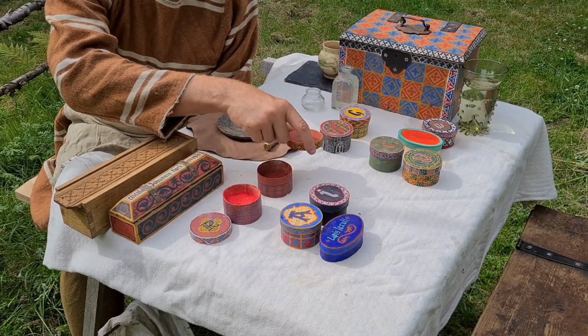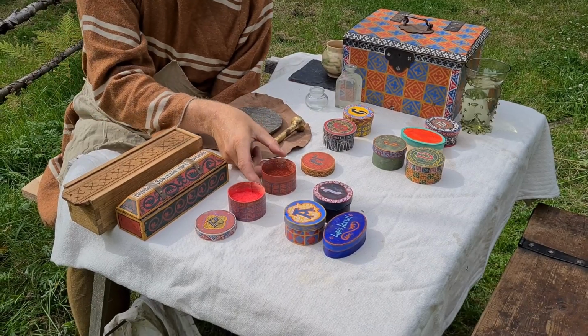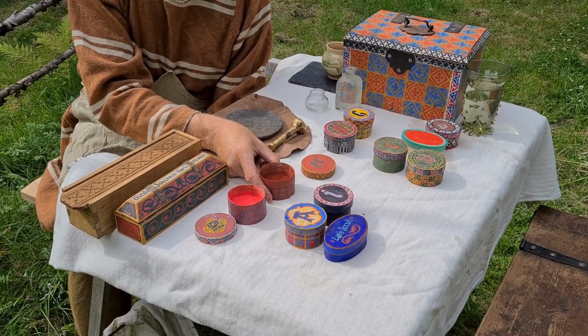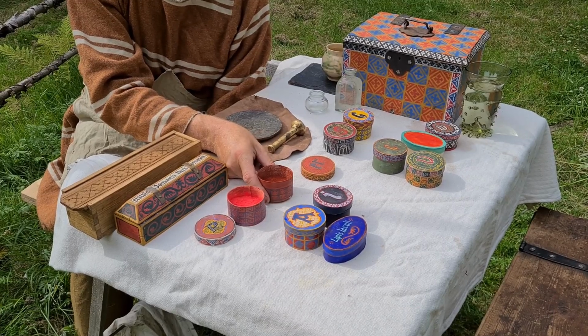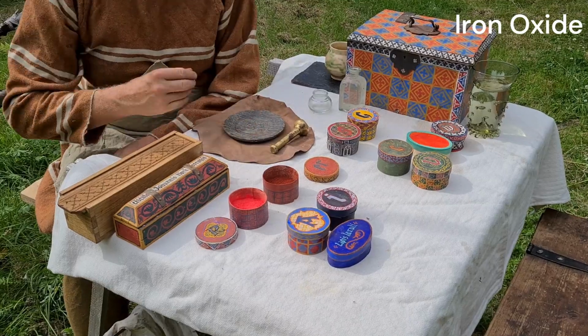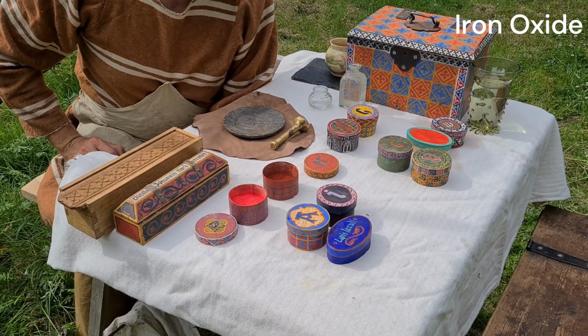Another red pigment, very common up in Scandinavia, very popular here. This is the iron red. It comes from iron mining, basically.